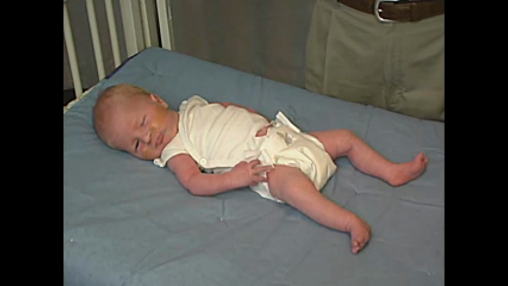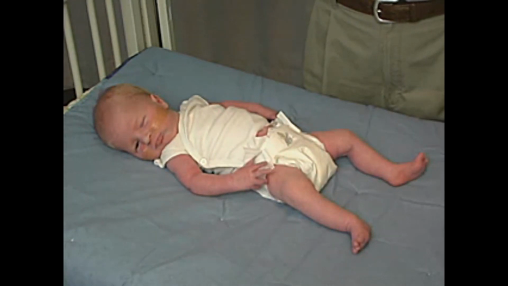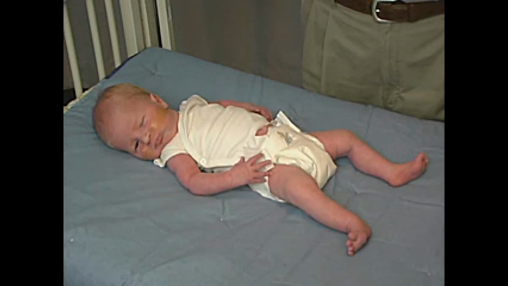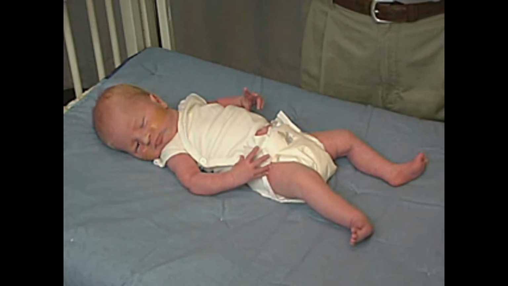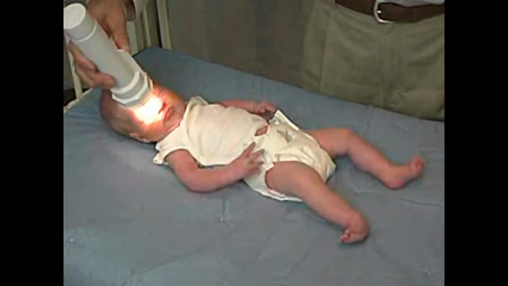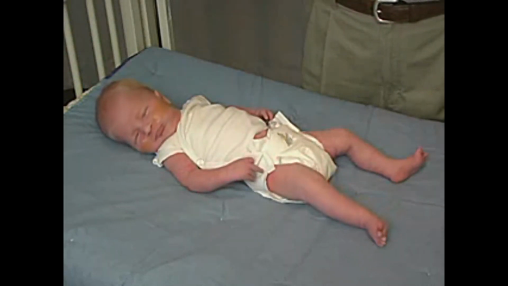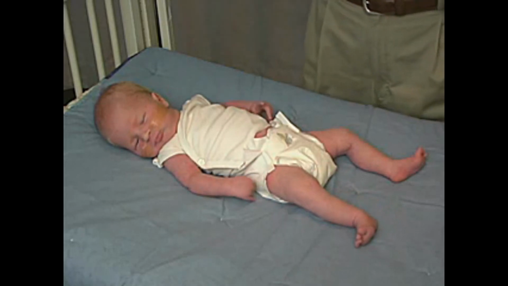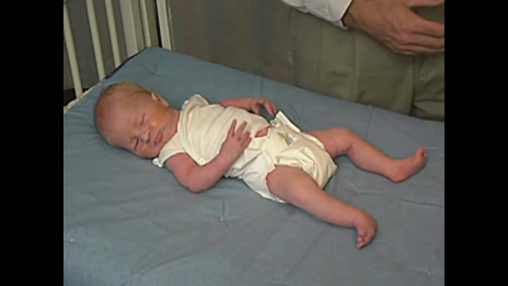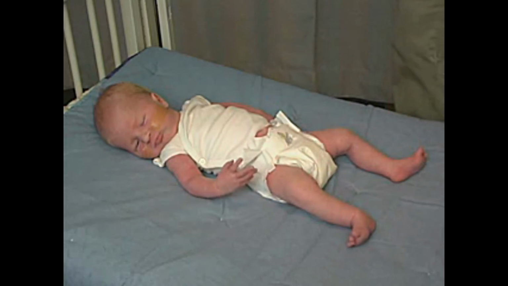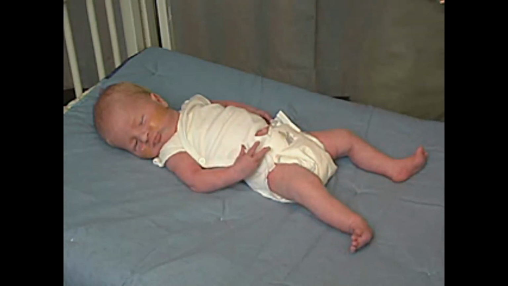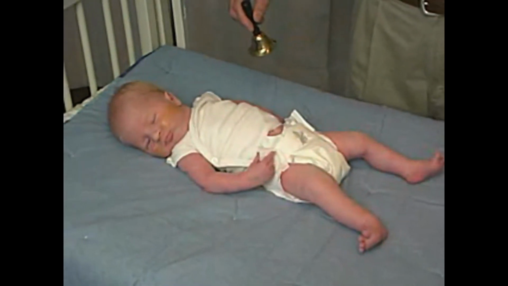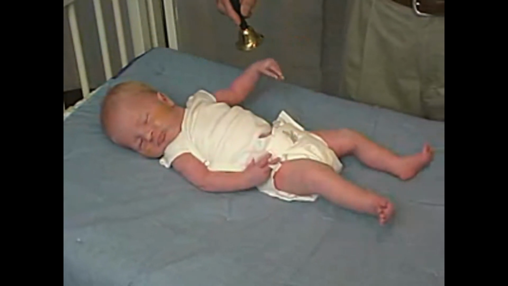A little bit of movement in the upper extremities, and still some movement of the lower extremities. Still doesn't like that. Certainly he responds to the visual stimulus. Just quiet down, and then we give an auditory stimulus.